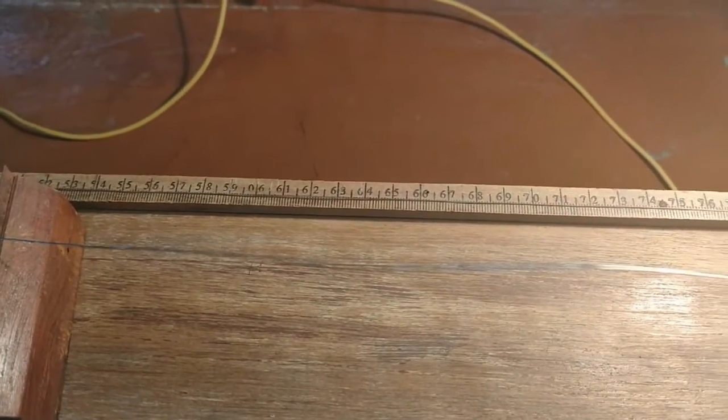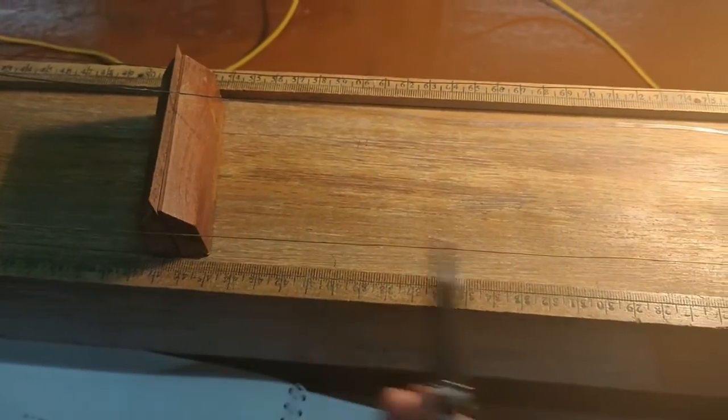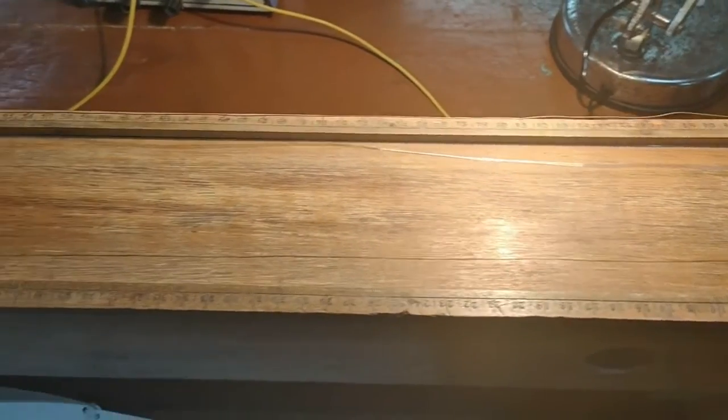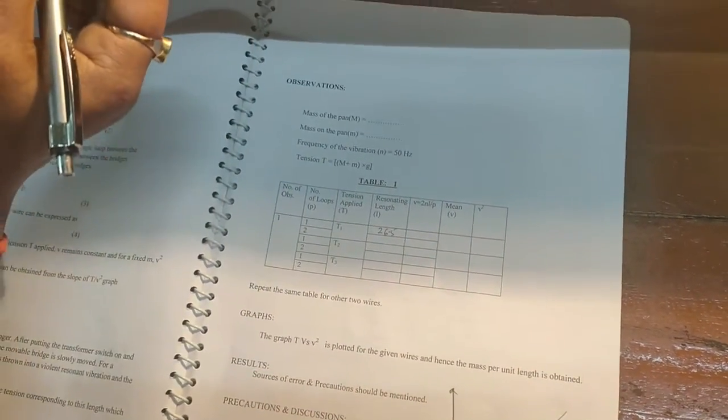This is the first loop, maximum vibration, no vibration, then again maximum vibration, that means antinode, node and antinode part.